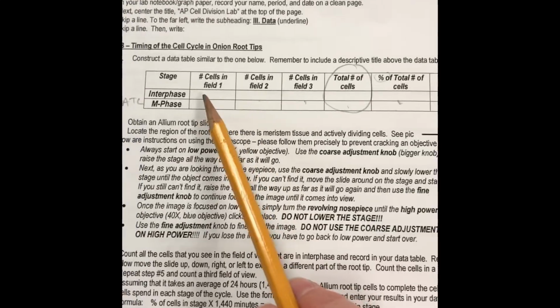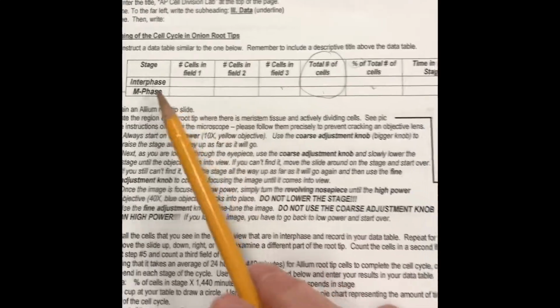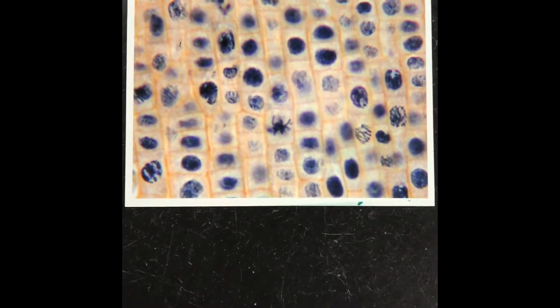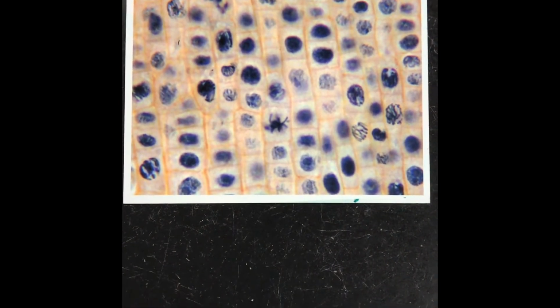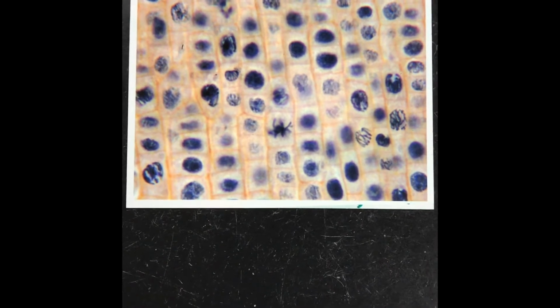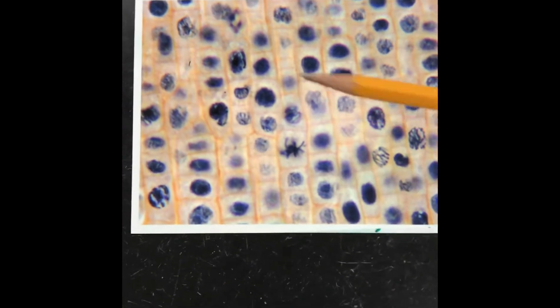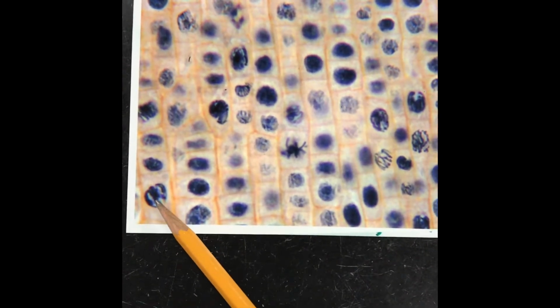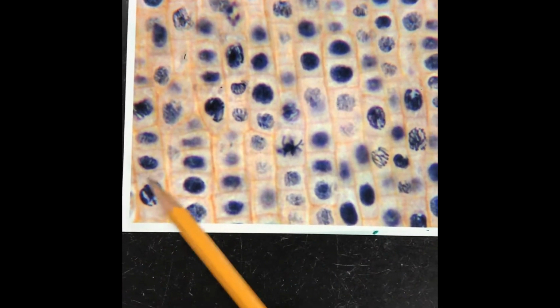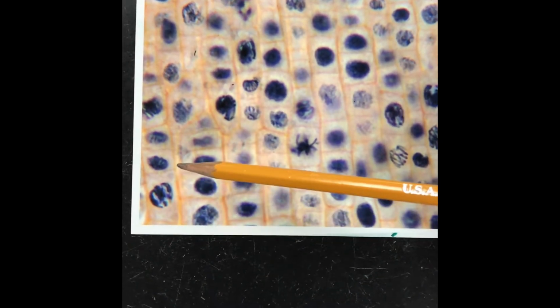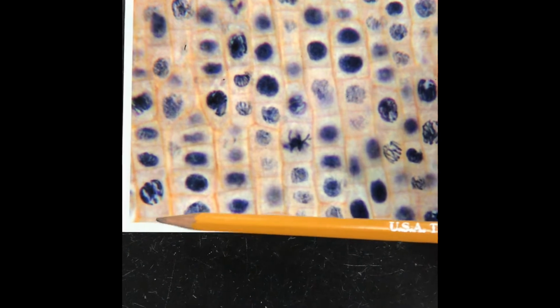Okay, so we're ready for our first field of view. So you're going to record your data here, and this is going to be your field of view number 1. Okay, so I'm just going to focus on that. You may want to pause and do your counting, but just to give you an idea, because I know you guys aren't here for me to help you with this, if I just start right here in the bottom left, do you guys see how, by the way, the dark circles are the nucleus. These are plant cells, so you can see the cell wall right here. See how that is nice, beautiful cell wall.